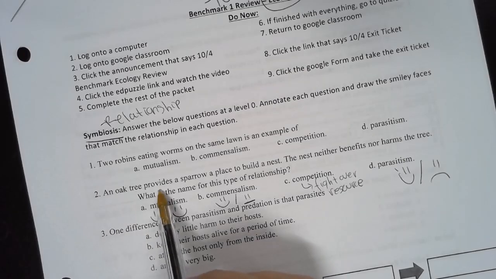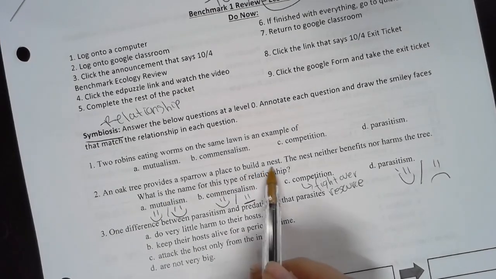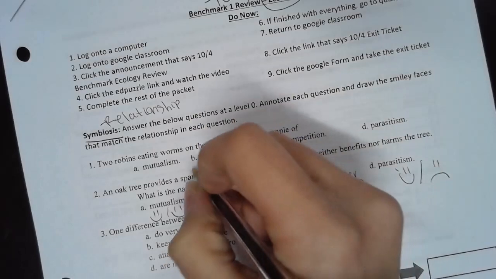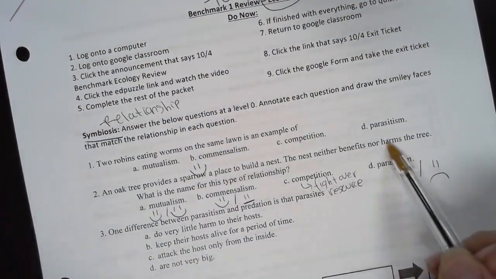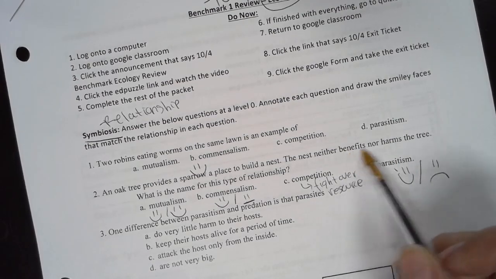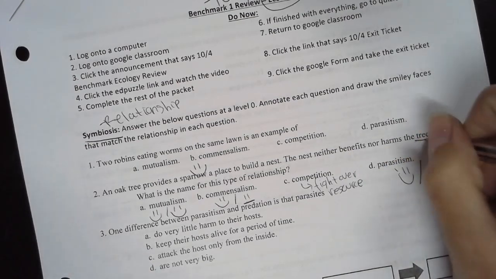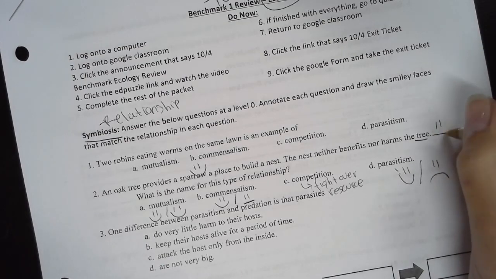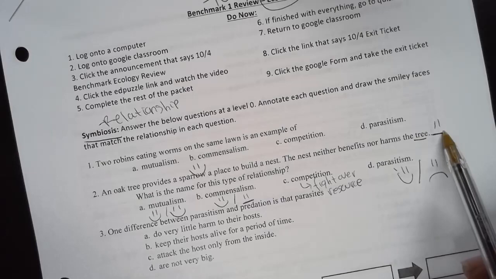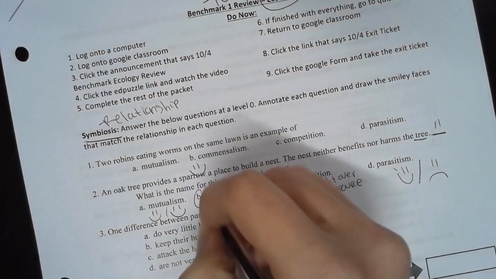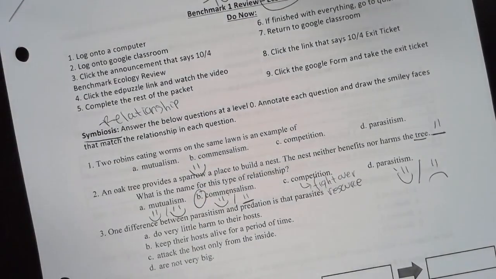It says an oak tree provides a sparrow a place to build a nest. Okay, if I now have a place to live, that makes me, the sparrow, very happy. The nest neither benefits nor harms the tree. If it says neither benefits nor harms, that means that the tree doesn't really care that the nest is there. So I would put a meh face. If I have a smiley face and a meh face, that would go with commensalism. There's your review on symbiosis.